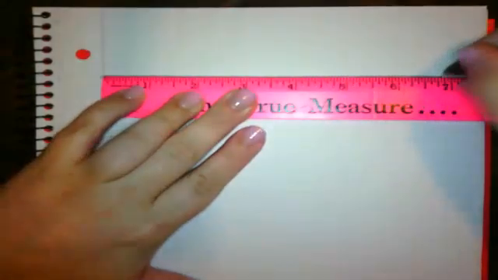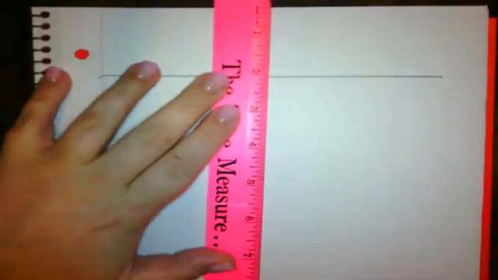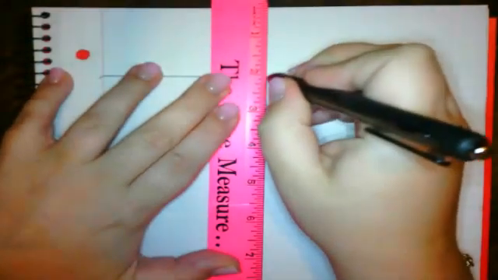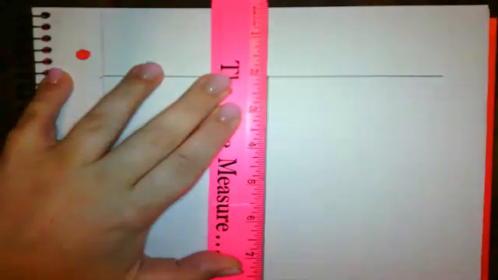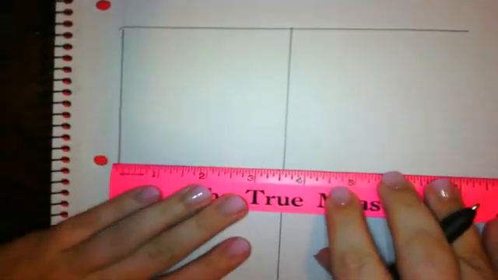You can just kind of guesstimate. We are going to divide just about in half here. And then over on this side, you're going to also need a line. You can just use the line that's on your paper if you would like. And then we're going to do one more line through the middle right here.